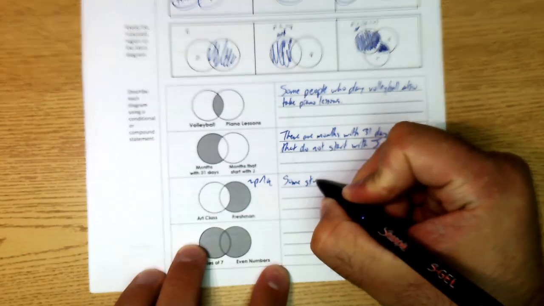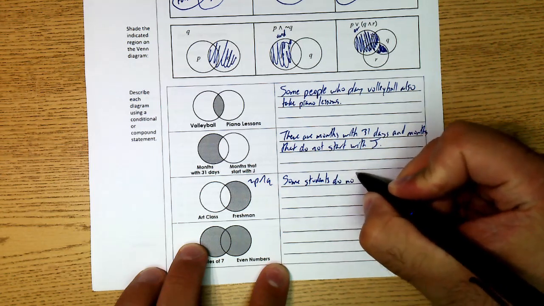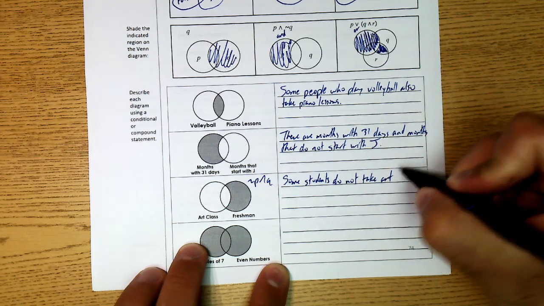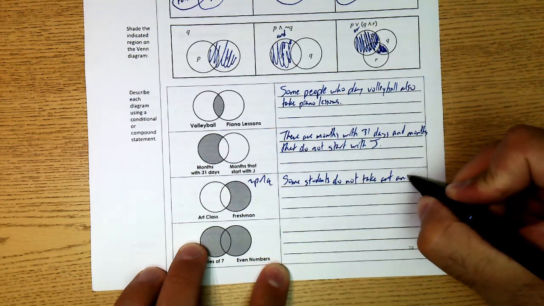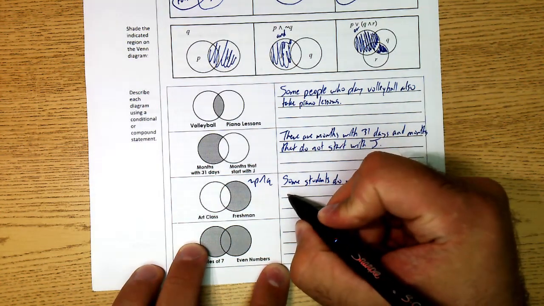Some students do not take art and are freshmen.